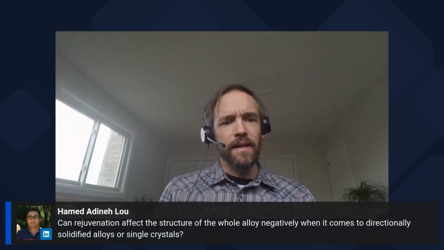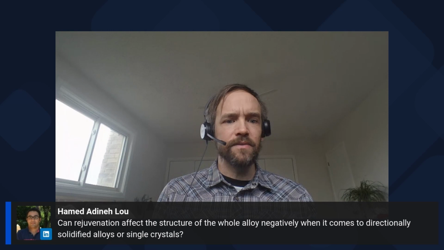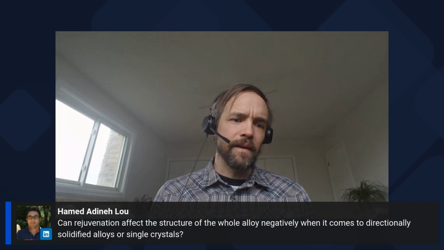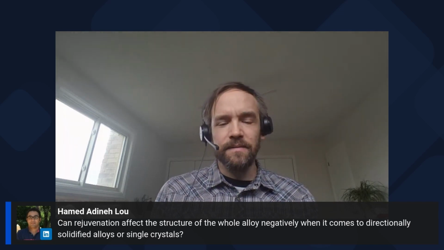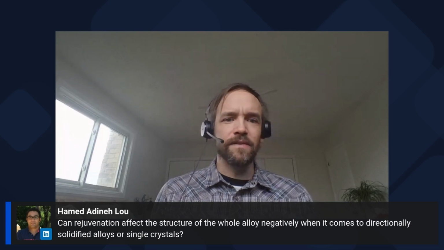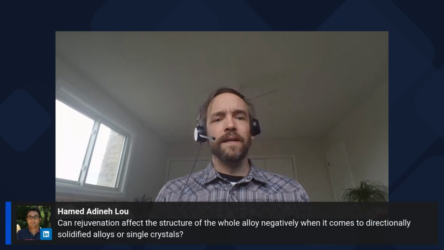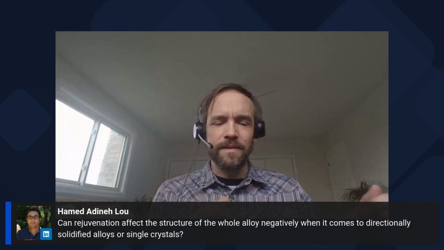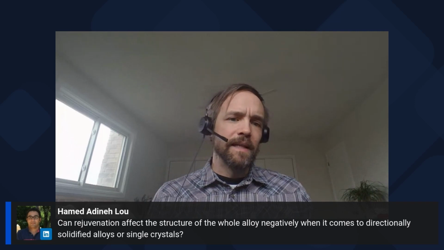Another question, can rejuvenation affect the structure of the whole alloy negatively when it comes to directionally solidified alloys or single crystals? So yeah, I talked a bit about the single crystal limitation. It can be applied, but the extent to which it's going to be successful is going to be a function of the cold work history of that material, whether it's been subject to impact damage, whether areas were peened at manufacture, these types of things.